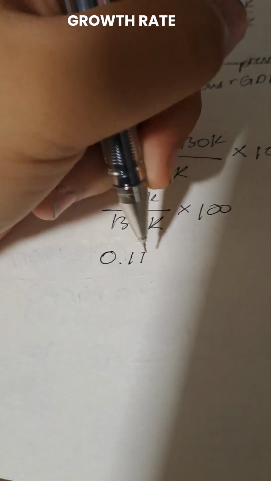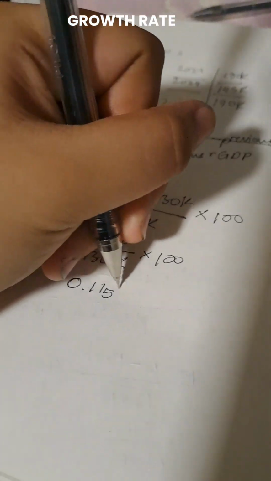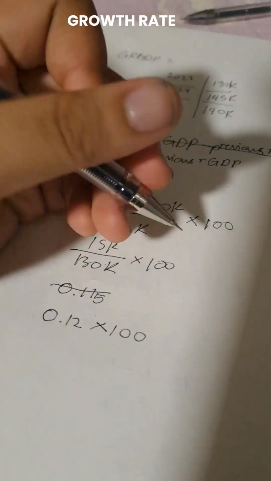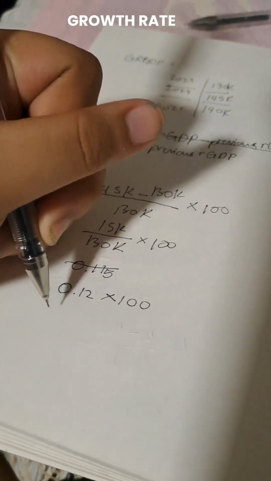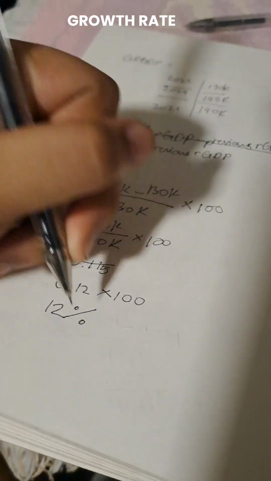So I'm gonna round this up because it's a big number. So let's just say it's 0.11. Technically there's a 5 next to it, so I'm not sure if you round it up. Sir Angel, if you see this, please, sir, please reply. Sorry, I'm gonna just round it up. So it's 0.12 times 100, which is then equal to 12. Never forget the percentage. So your answer would be 12%.